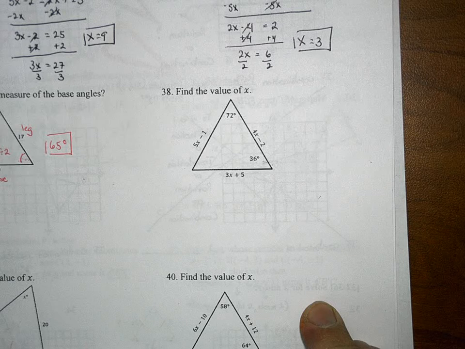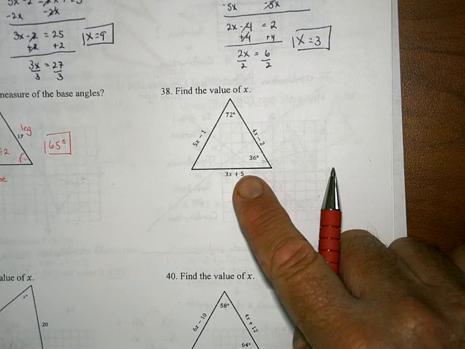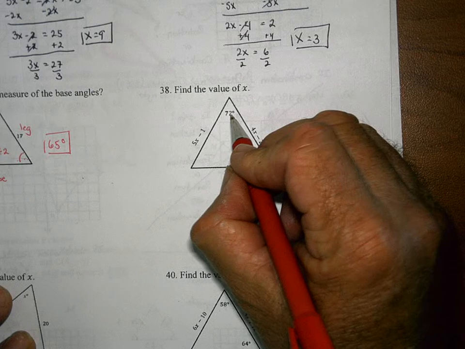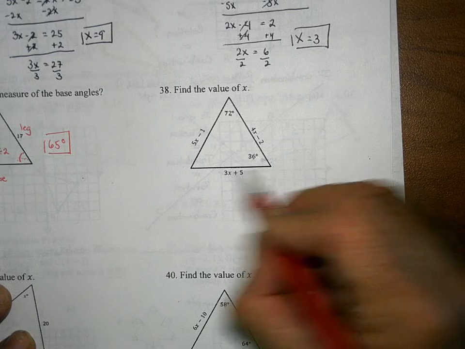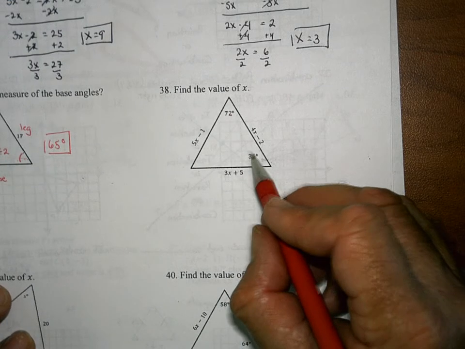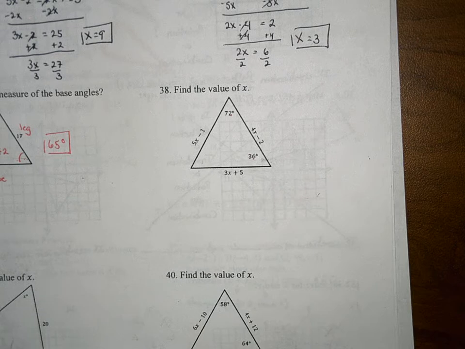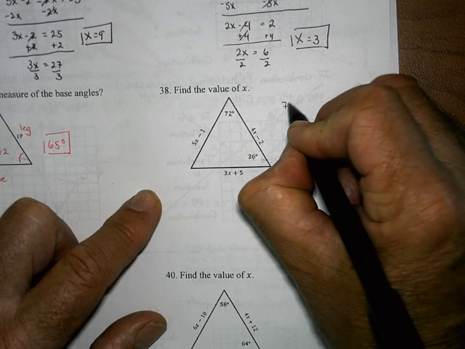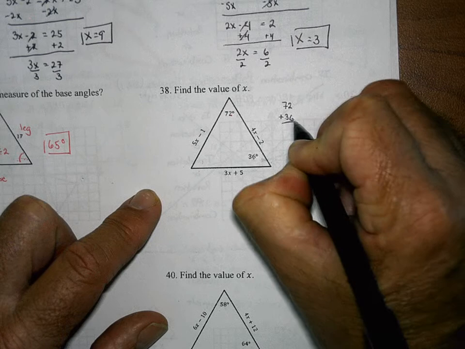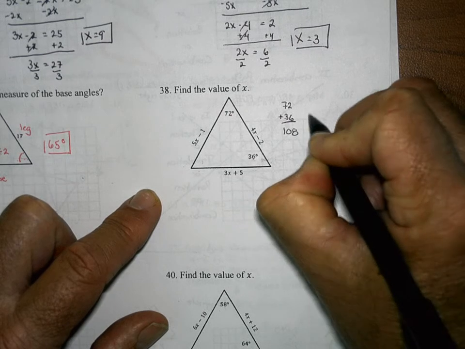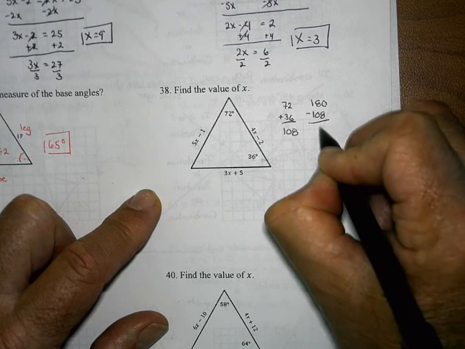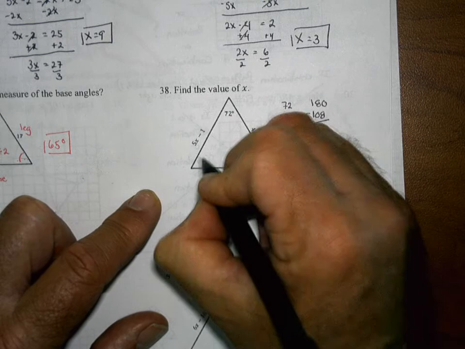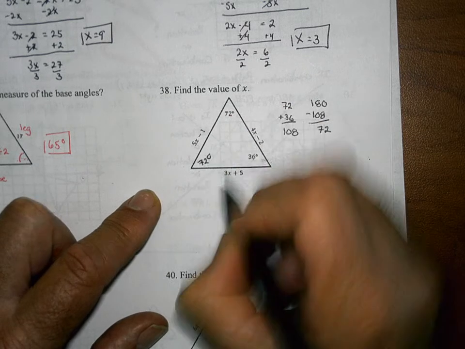Okay, number 38, we want to find the value of x. And if you notice in number 38, we are given that this angle is 72, this angle is 36, and then we have values on each side. So I want to see what this angle is first. I'm going to add up 72 and 36. That adds up to 108. Then I'm going to subtract the 108 from 180 because the three angles in a triangle add up to 180, and that's 72.